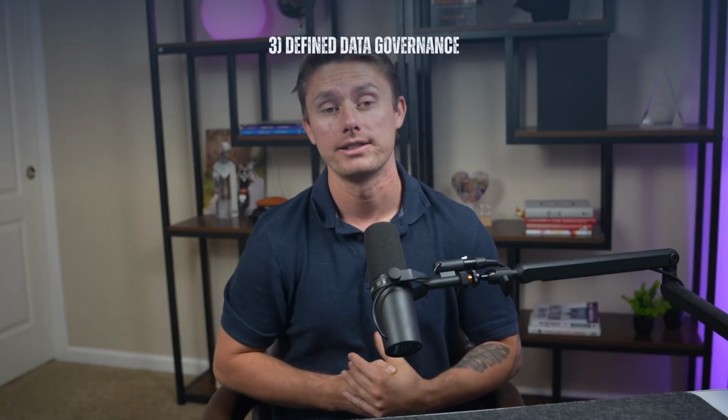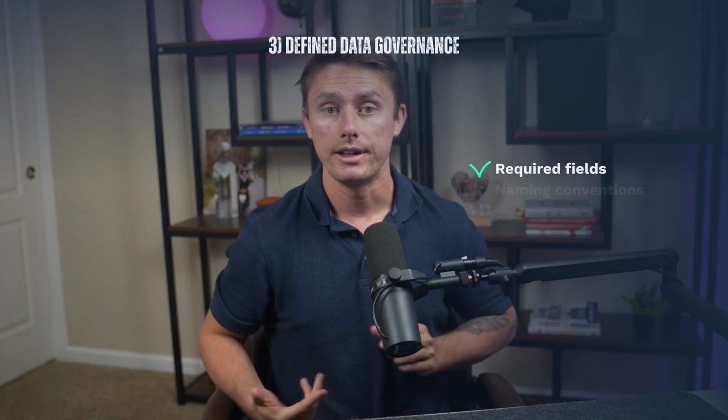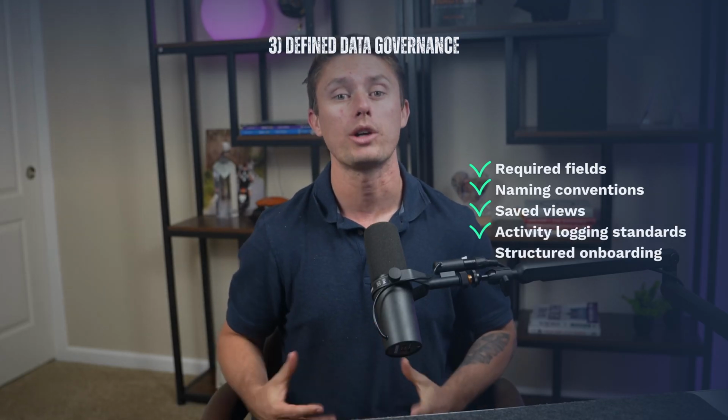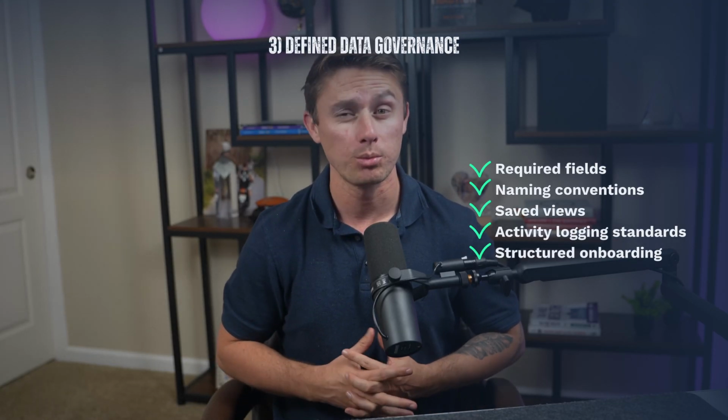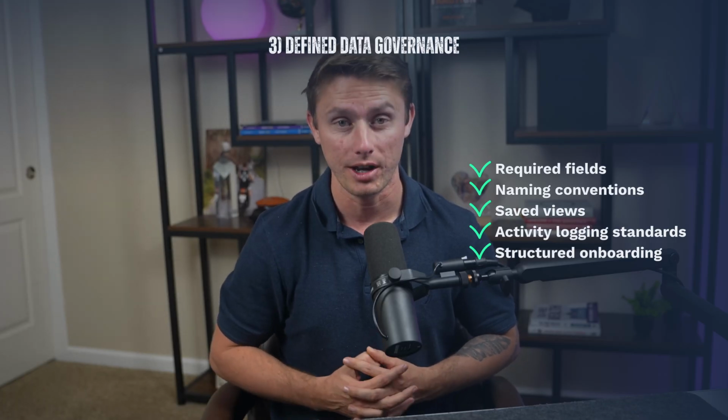3, defined data governance. Required fields, naming conventions, saved views, activity logging standards, structured onboarding. Automation without governance is just faster chaos. We fixed the foundation first.